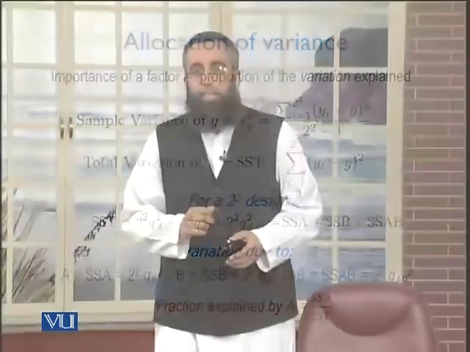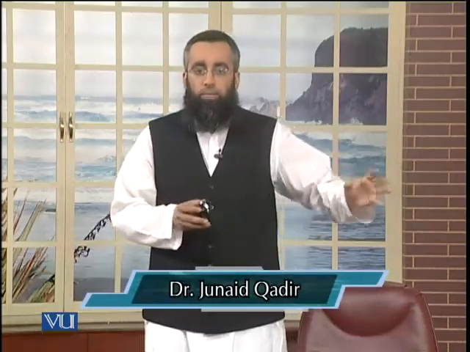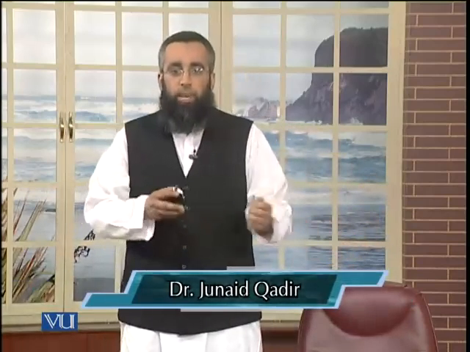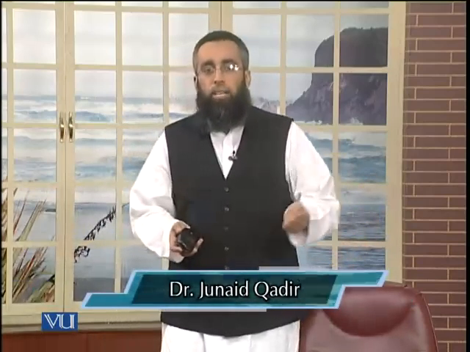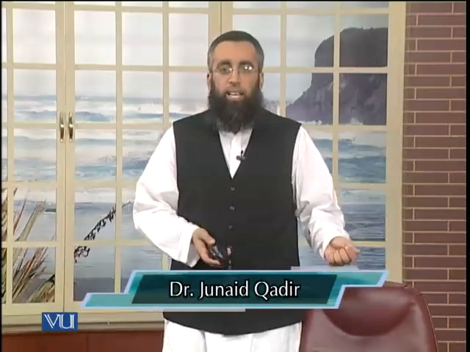So if we do that, we calculate the fraction explained by these factors and the interaction AB. In the example that we are studying of memory and the cache system, factor A is memory and factor B is the cache.